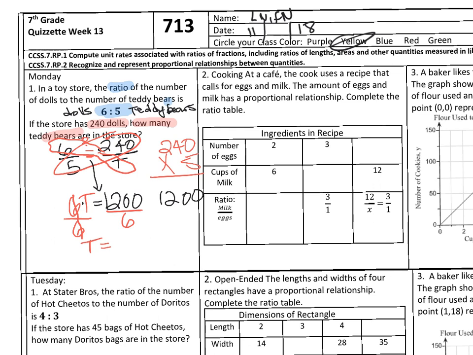Now, how many times does 6 go into 12? 2 times, and then there's 2 zeros left over. So there are 200 teddy bears for every 240 dolls. That answers your question. So you could write here, there are 200 teddy bears in the store.